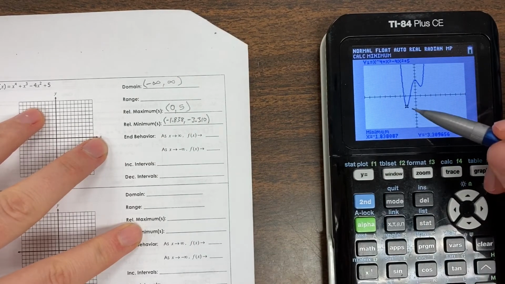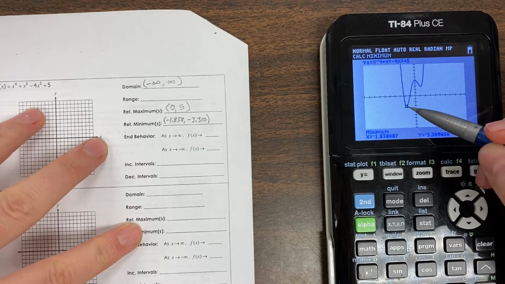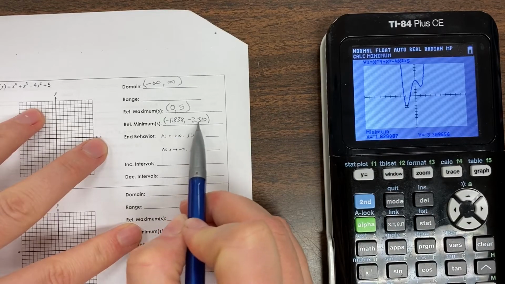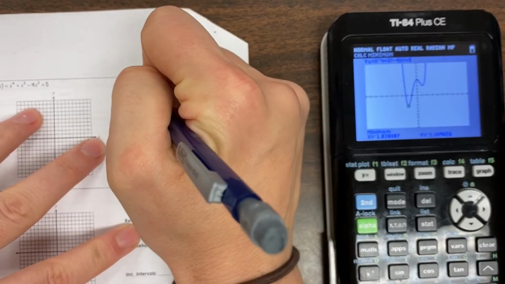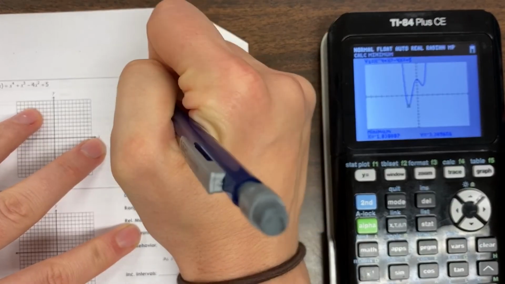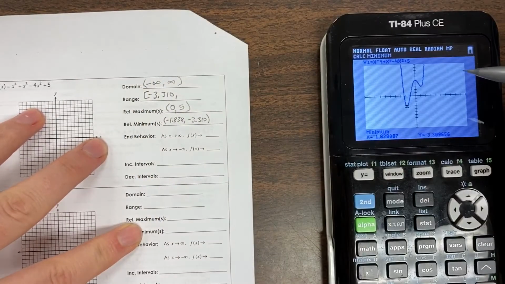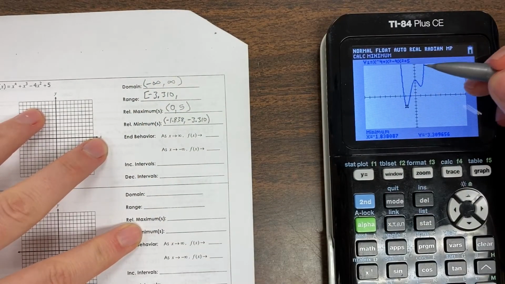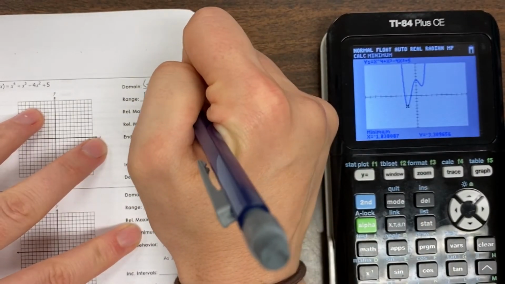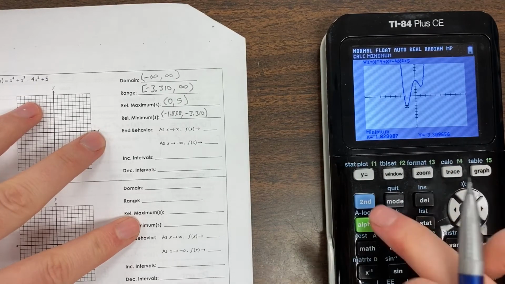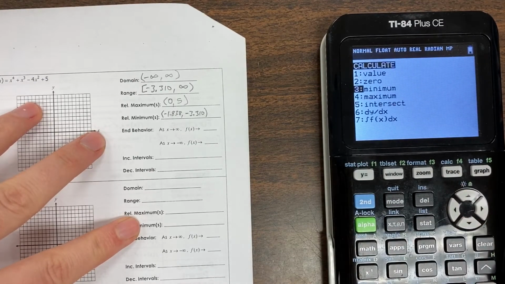Okay, so that is this minimum, which we needed for the range because that is the lowest y value on the graph. So this is going to be the lower bound on our range. Since it is a filled in dot, we put a bracket around it. The highest y value, these tails point up forever, so it goes all the way up to infinity. Okay, but we do have another minimum, so we got to do this again.